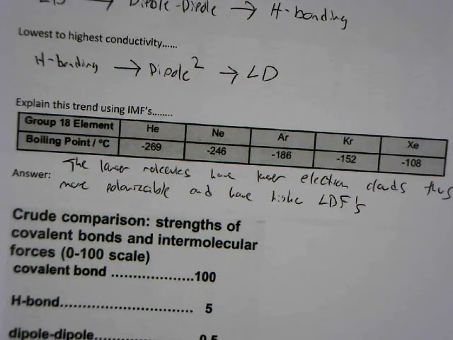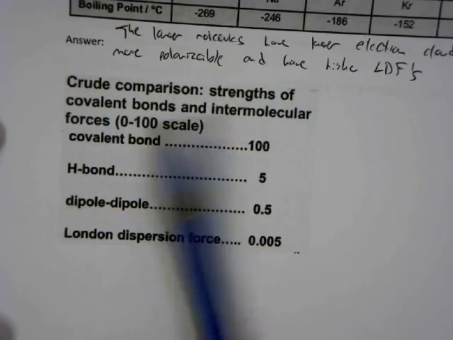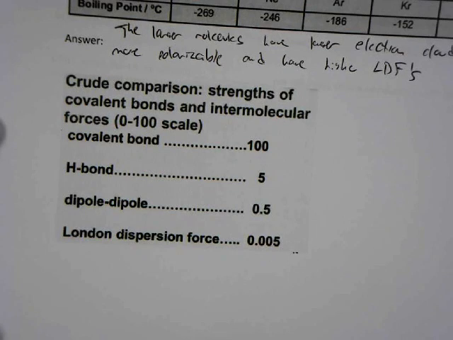You can't just say bigger is more London dispersion forces. Nope, that will not get it. You got to talk about the electron cloud.